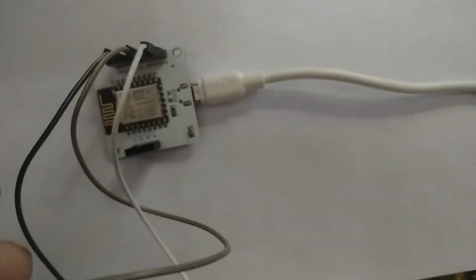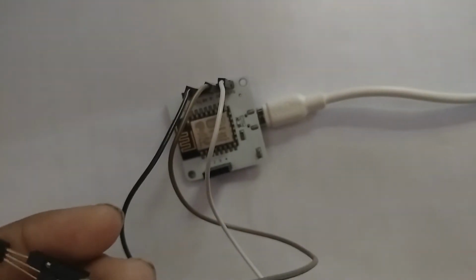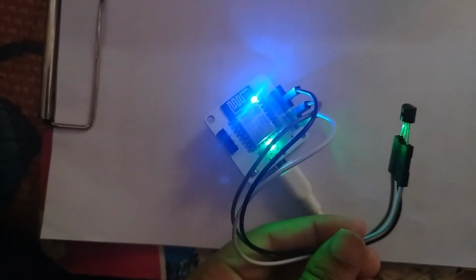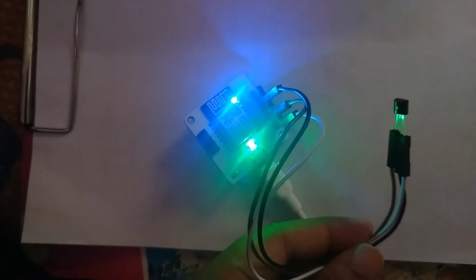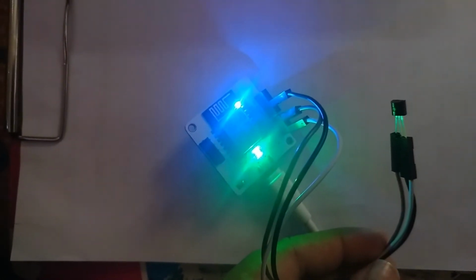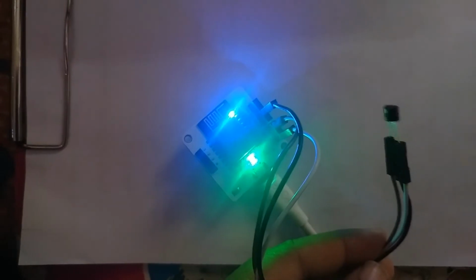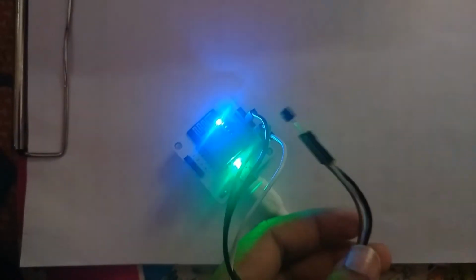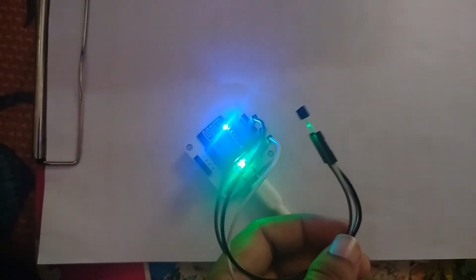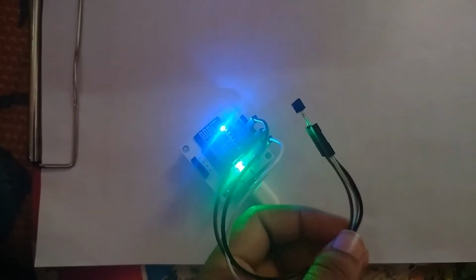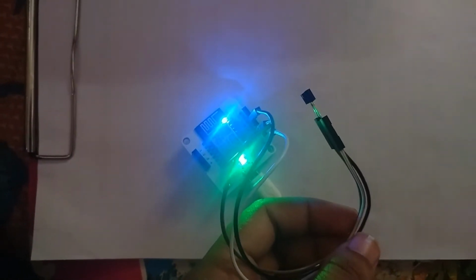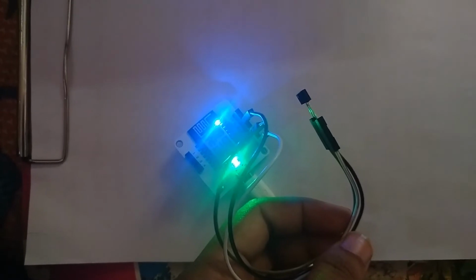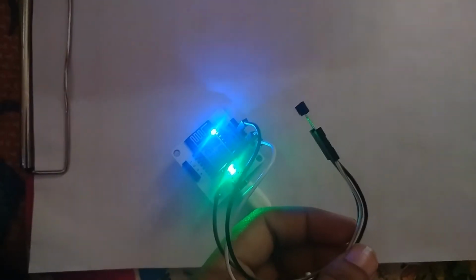Now we can power on the Bolt Wi-Fi module. After powering on, both the Wi-Fi and the stable internet connection lights are on. Now let's start with the software code part. If you need the software code, you can comment in the comment box and I will share it.